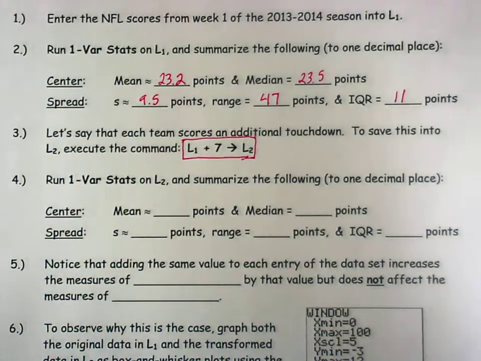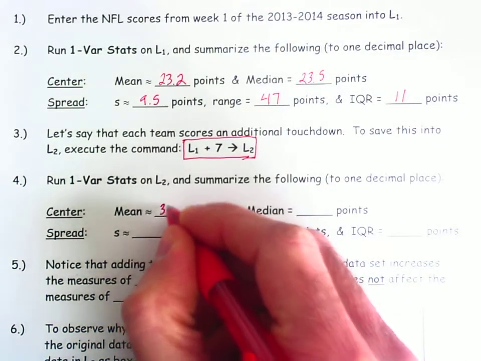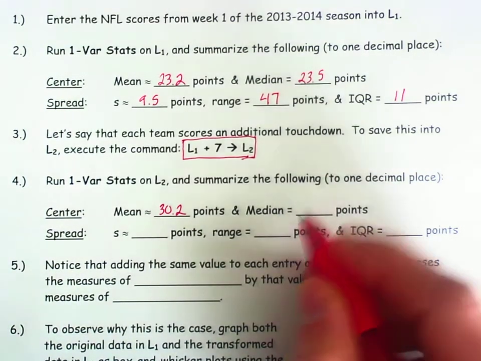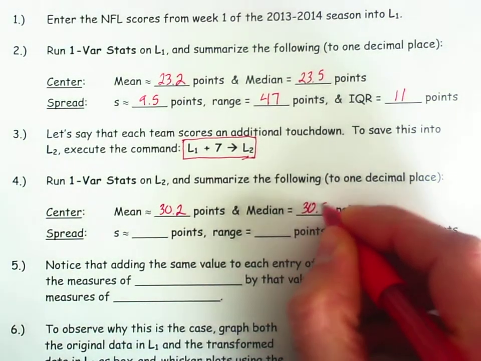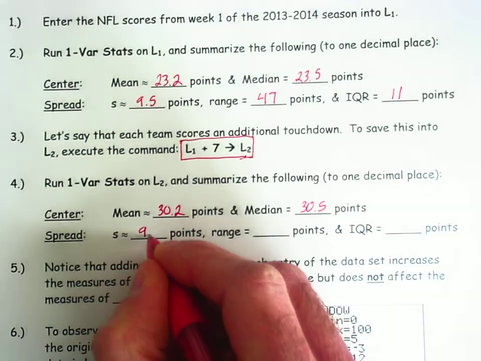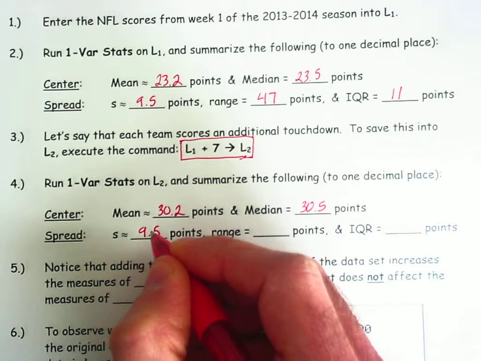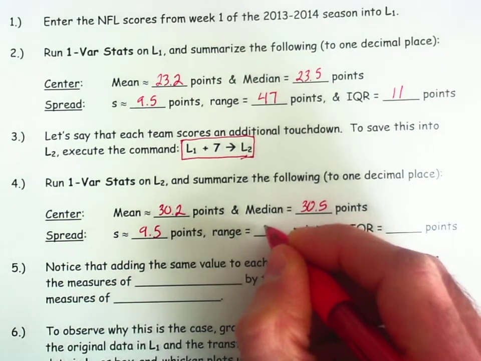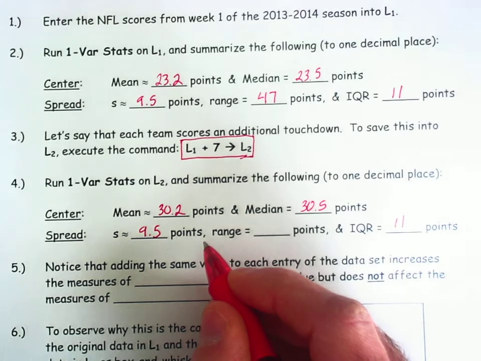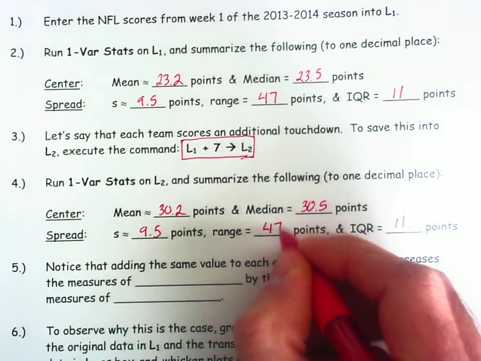The new mean is 30.2 points. The new median is 30.5 points. The new standard deviation is 9.5. The IQR is 11. And the range, 56 minus 9, that range is 47.